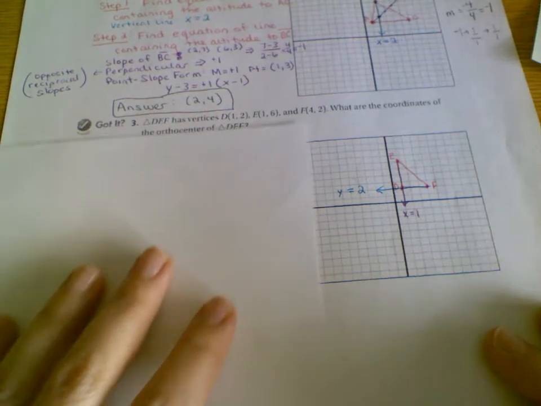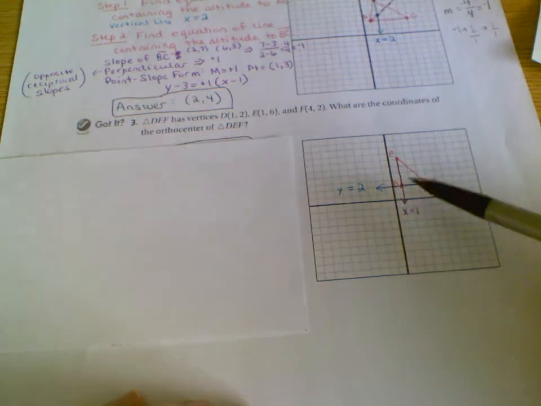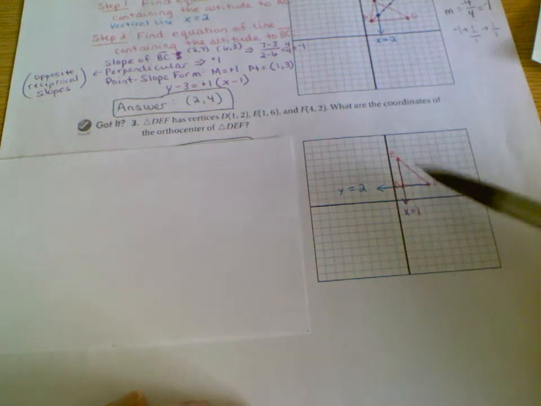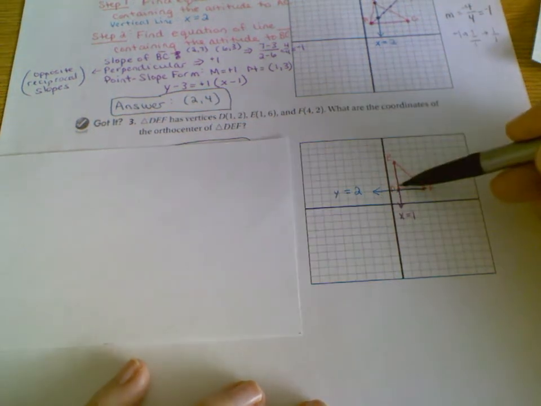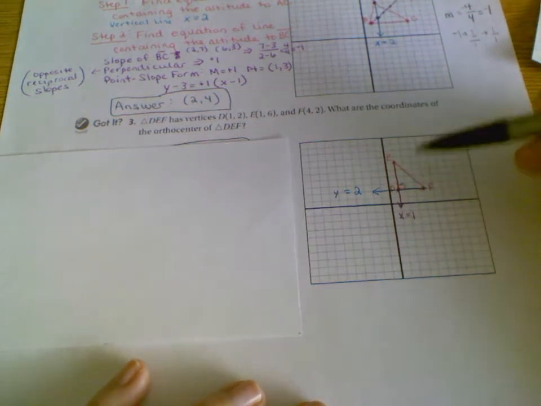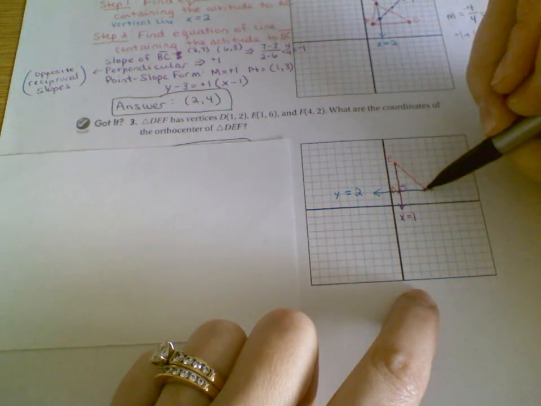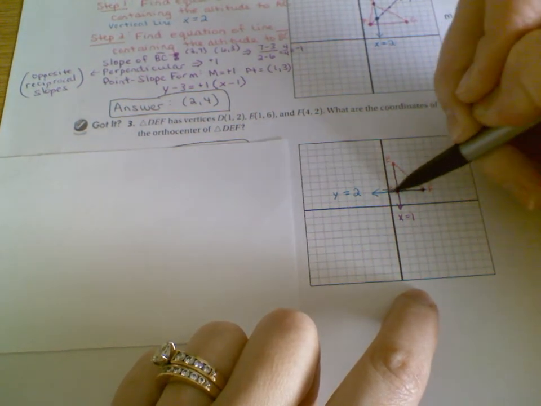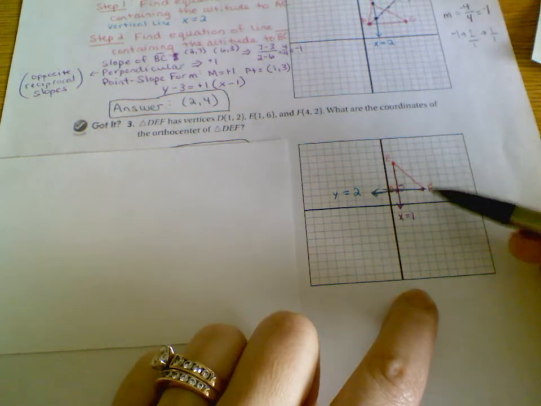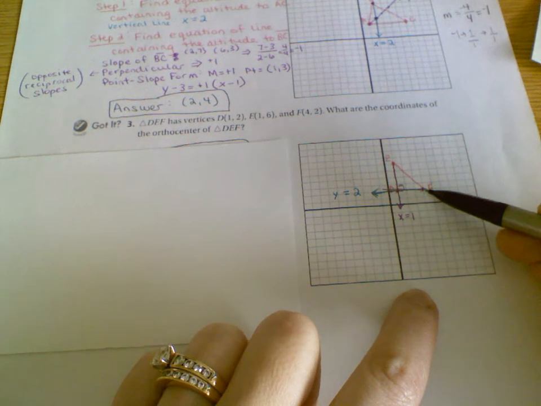Alright, you're going to do the got it question. So in the got it question, I went ahead and graphed my vertices. Since I have a right triangle, I used the two legs of the right triangle to find my altitudes. So if I was going from F straight down to this side, this line that I just drew would be the altitude of this one.